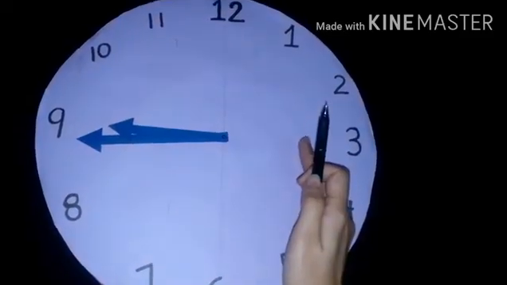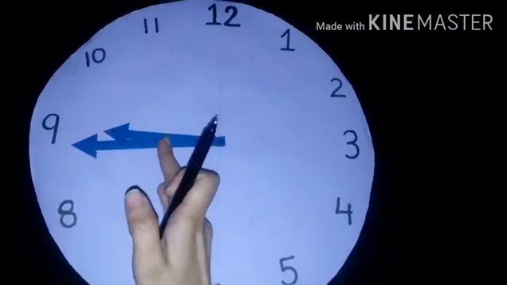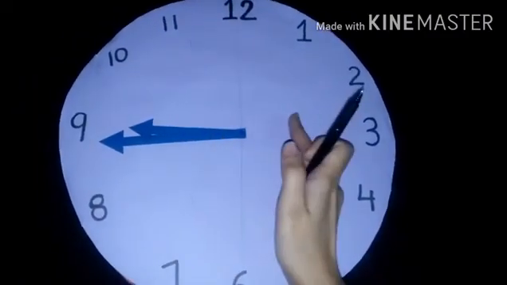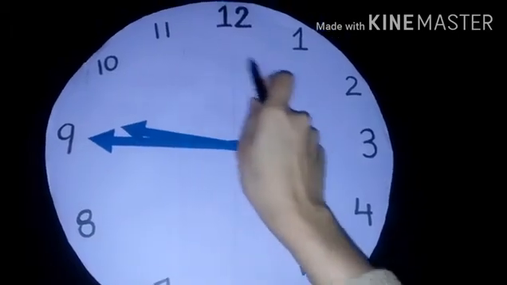So the right side of the portion always tells the time in past, and the left side of the portion always tells the time in to. P for past and T for to. For your convenience, I'm writing here P and T.